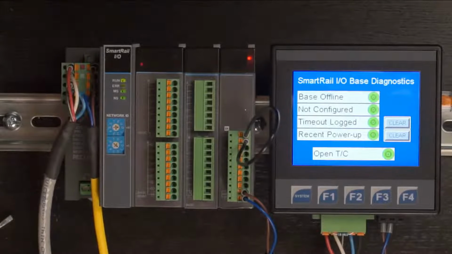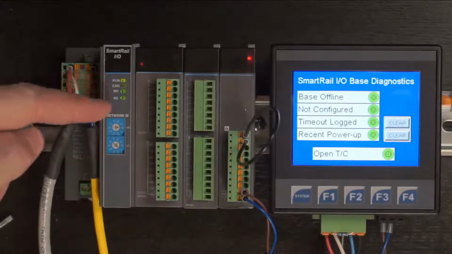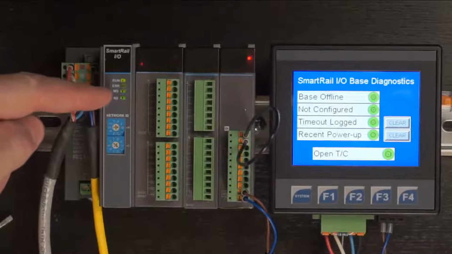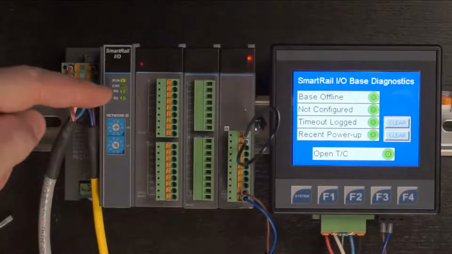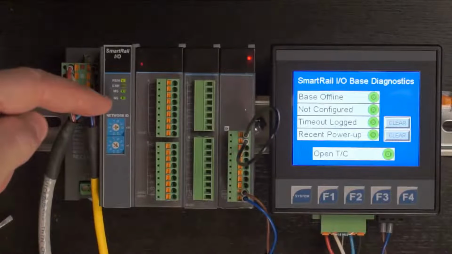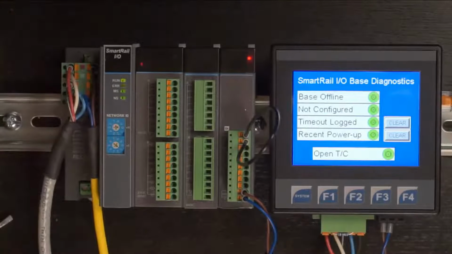Now everything's green. Over here, our status indications are the run LED means, yep, we're powered up. MS means it's solid, it means, yep, we're configured, everything's happy. NS means the network is healthy and we're being talked to. Let's see what happens if we power down the base again.